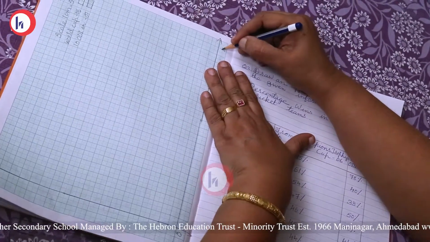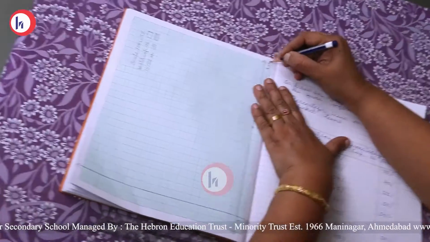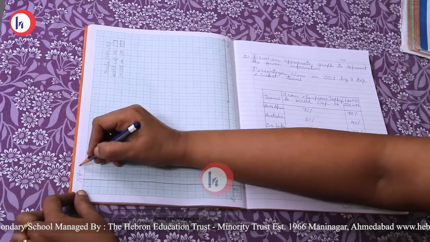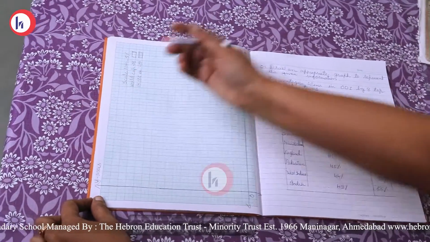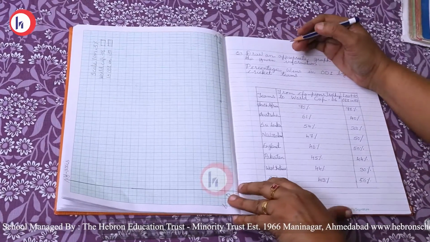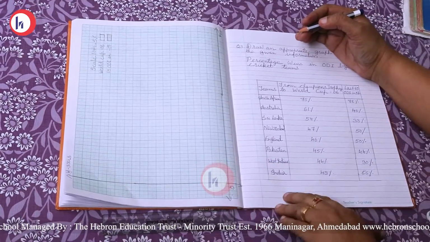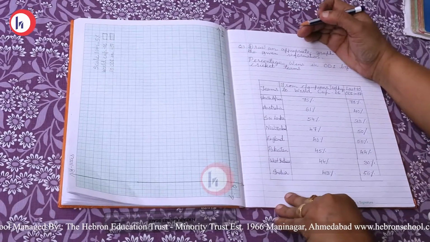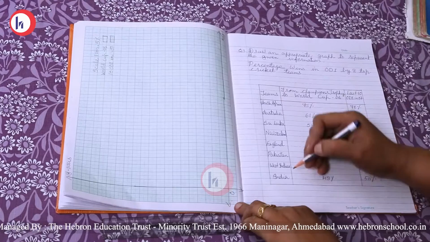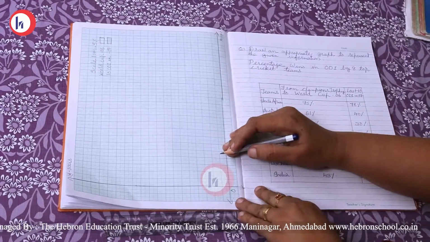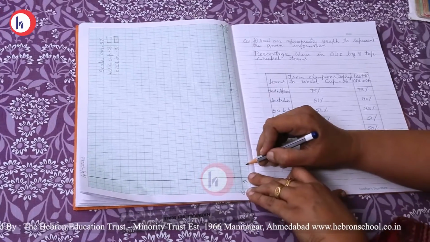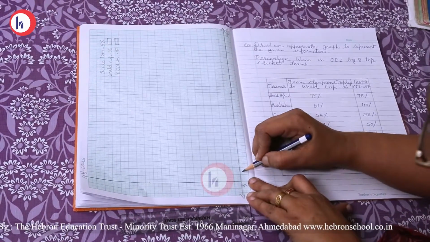So here it is the x-axis, because the information is large, so we make it in this way also. The y-axis: again the scale is 1 centimeter equal to 5%. But before that we should write the names of these teams, and the first one is South Africa.